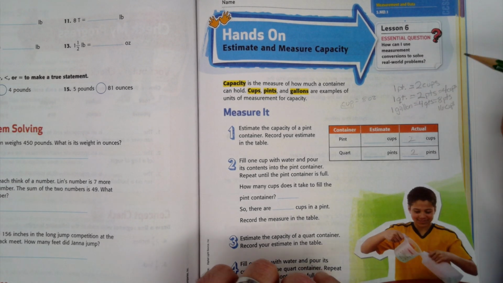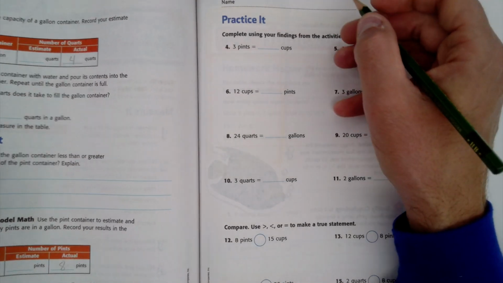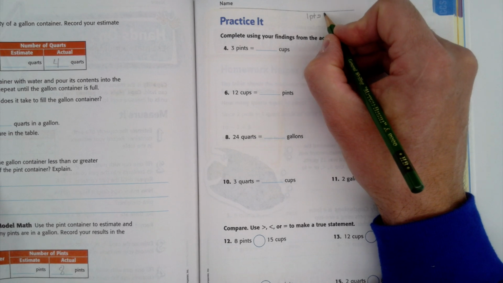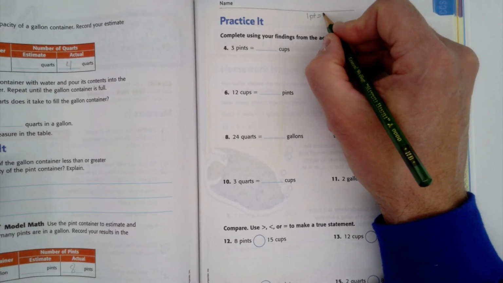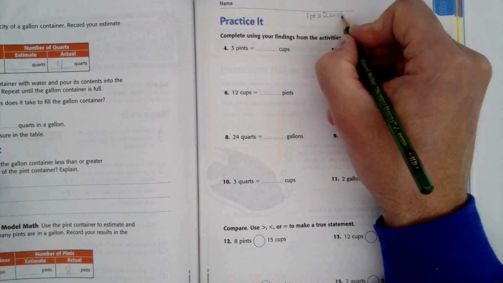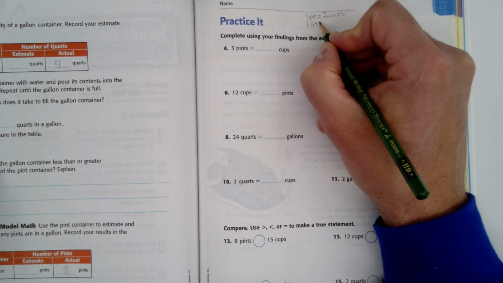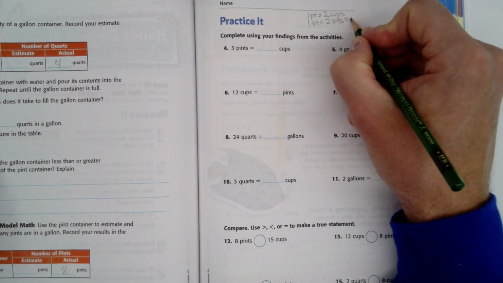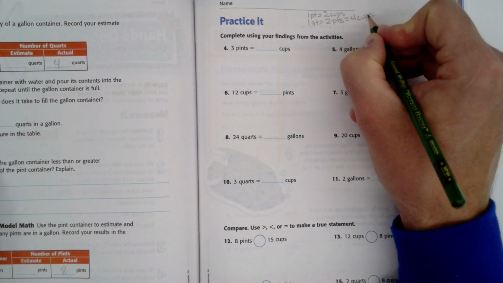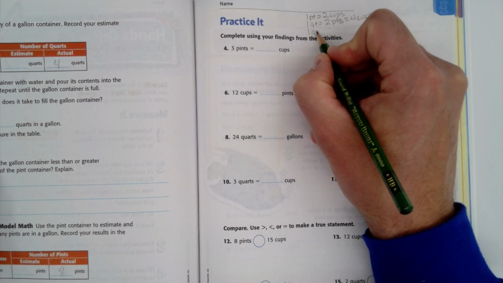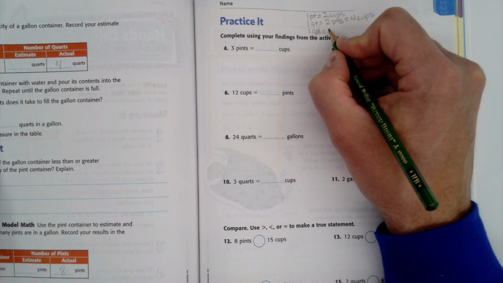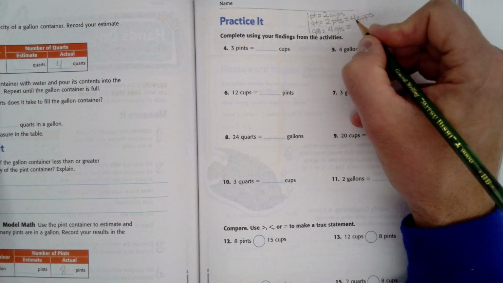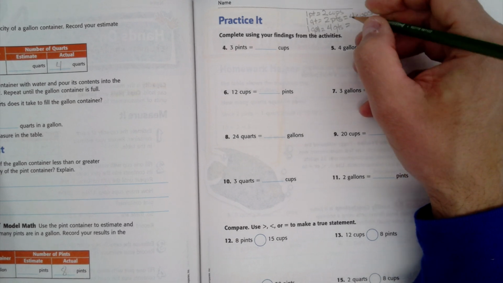So let's write this down over here. 1 pint equals 2 cups. 1 quart equals 2 pints equals 4 cups. 1 gallon, GAL, equals 4 quarts, QTS, which would equal, how many pints?